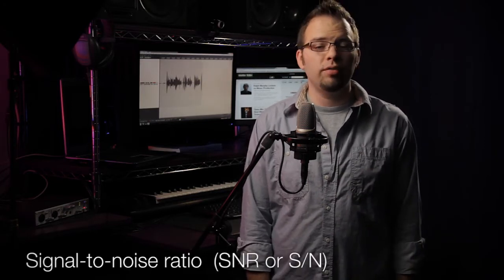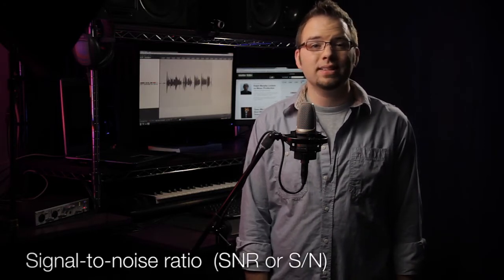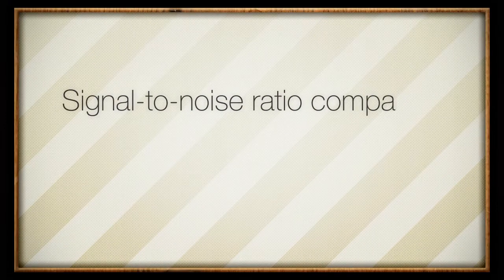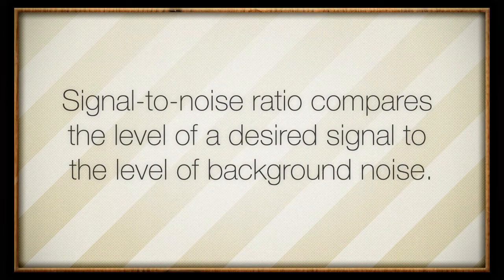There are also portable battery-operated systems for recording audio in the field or on location, which we'll get into more later in this course. One concept that we will refer to several times in this course is signal-to-noise ratio. Signal-to-noise ratio, often abbreviated as SNR or S/N, compares the level of a desired signal to the level of background noise.